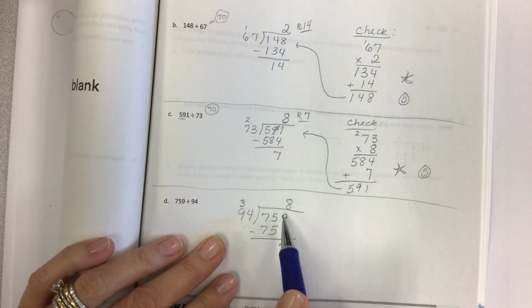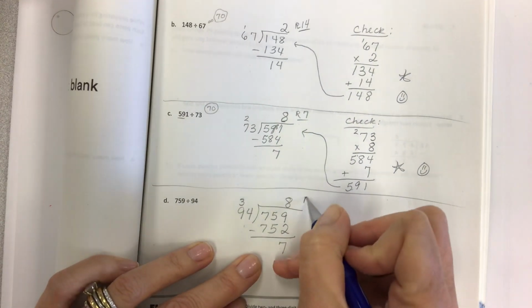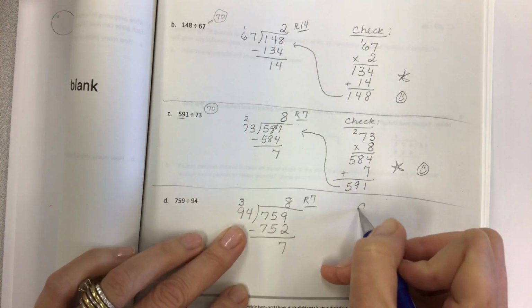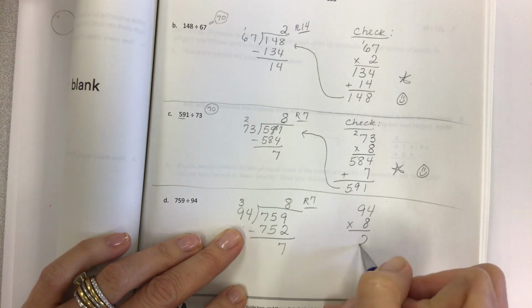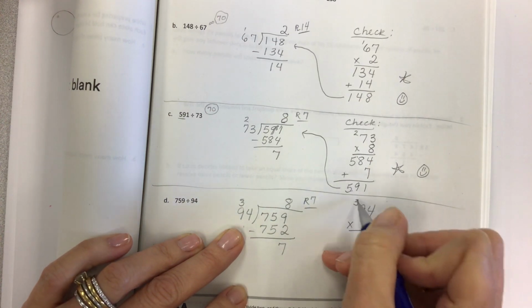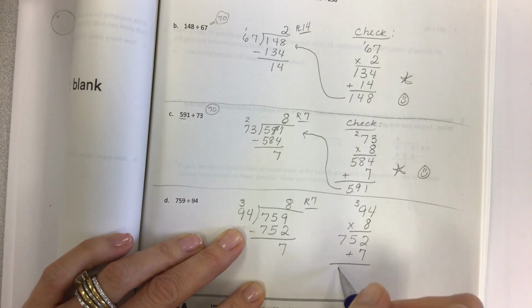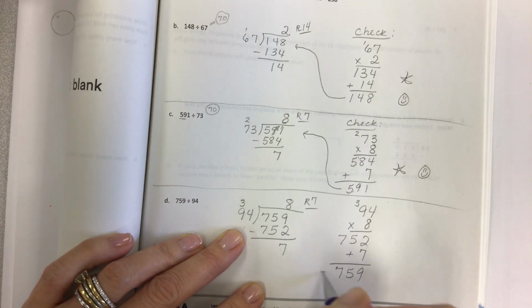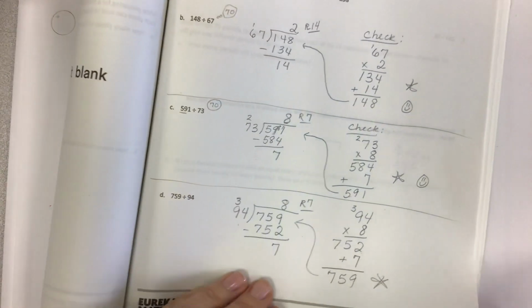And so that's what today is all about. It's like recognizing that, yes, you can start and then stop and then go back and start over. Take your 94 times 8. This is the check. 8 times 4 is 32. 72 plus 3 is 75 plus 7. We get 759, and it matches, and we're happy. Move on.